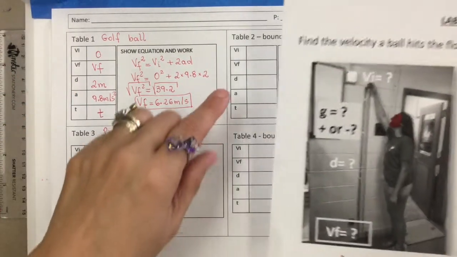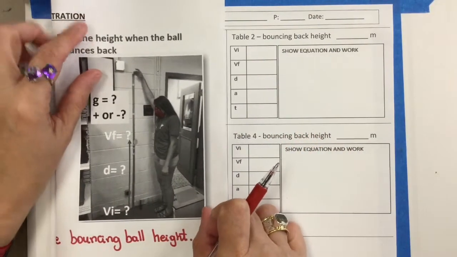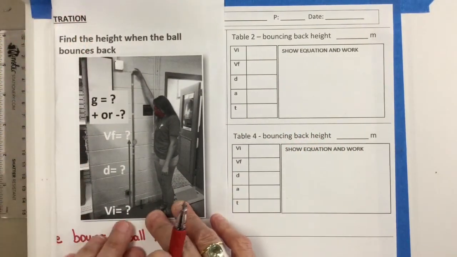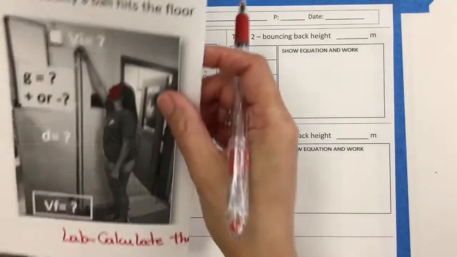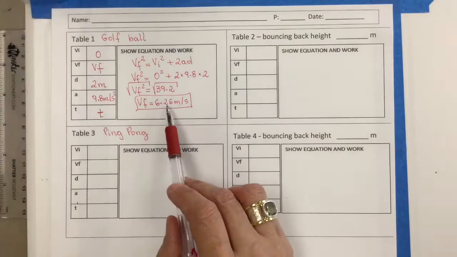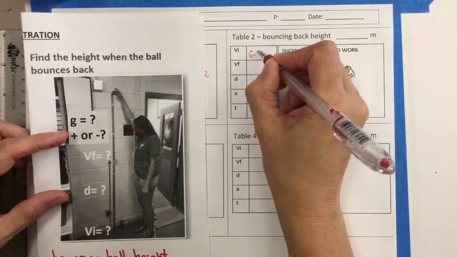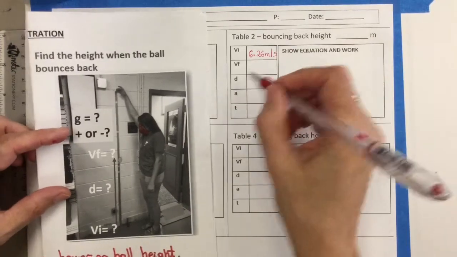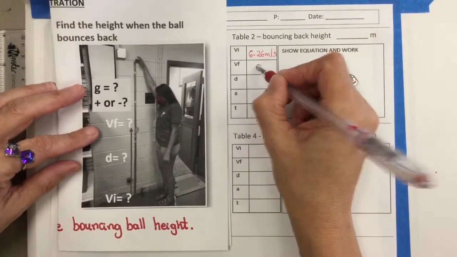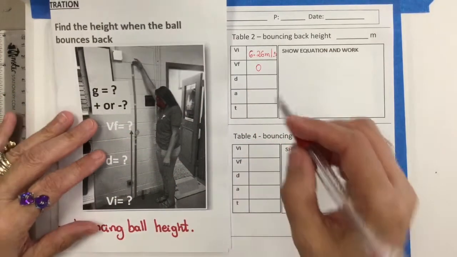Now, for our second part, when the ball bounces back, our initial velocity is the final velocity when it hit the ground, which is 6.26 meters per second. Our final velocity is 0 because we are considering the first bounce, so it's going to stop.